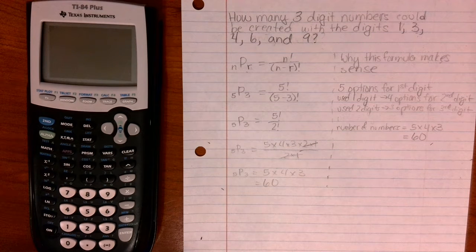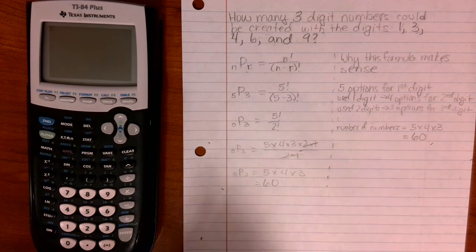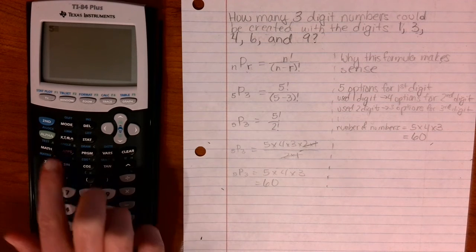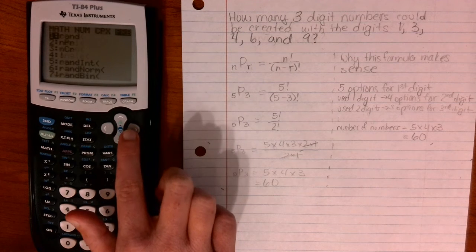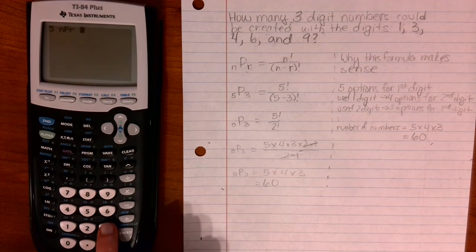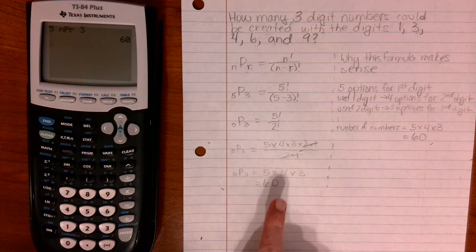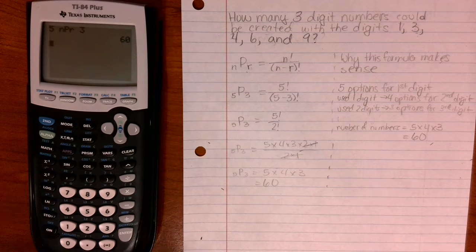Suppose that I did a permutation problem and I wanted to check my work by using a graphing calculator. How do I do that? Well, we'll need to enter this into the graphing calculator and see what it gives out. So press 5, press Math, go to the Probability tab, choose option 2, which has nPr, enter, press 3, and press enter. And what we get is 60, which is what we got here, and so we checked our work.